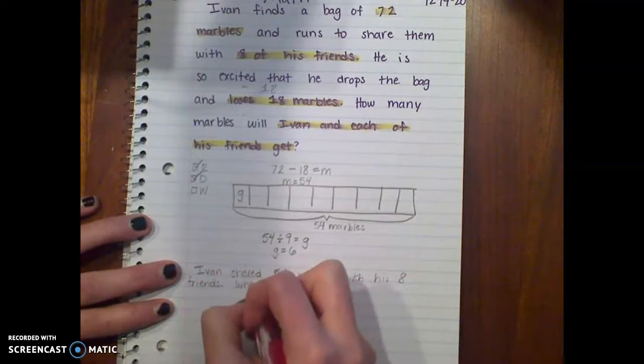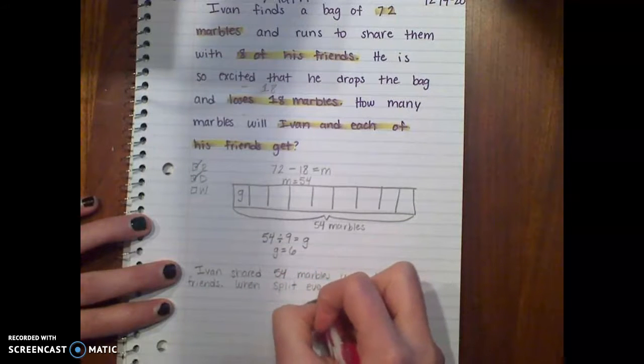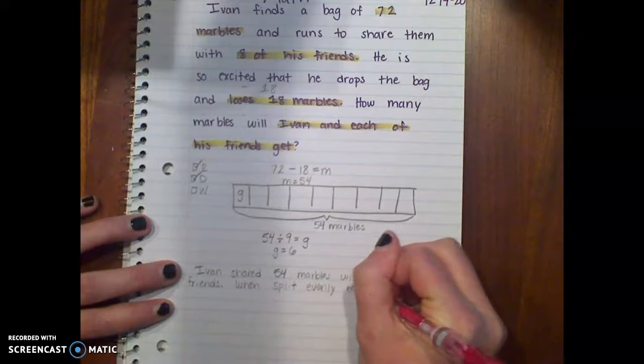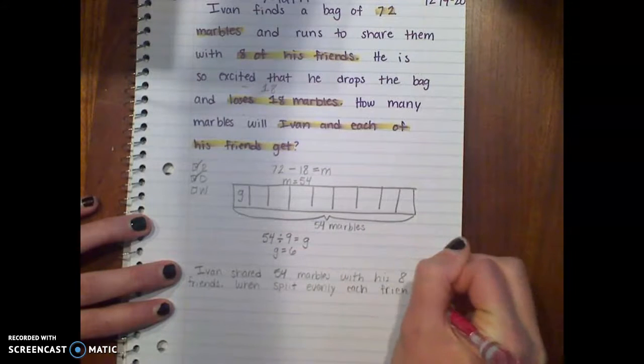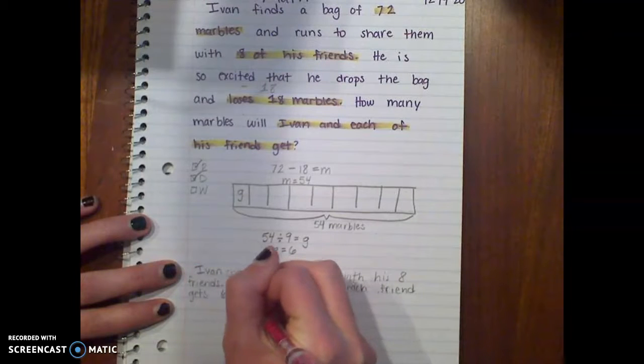When split evenly, each friend gets 6 marbles.